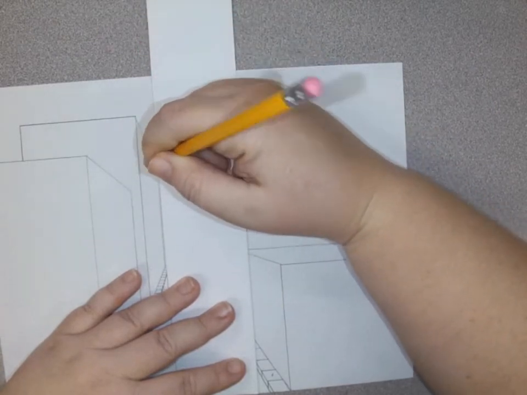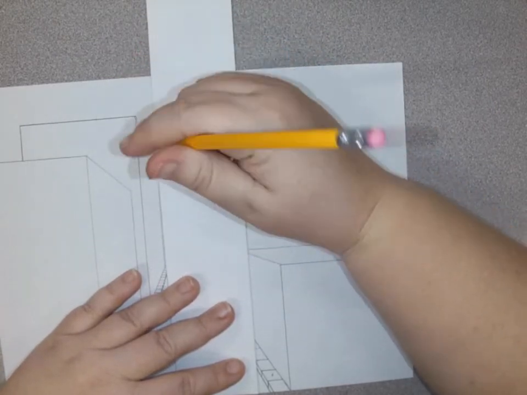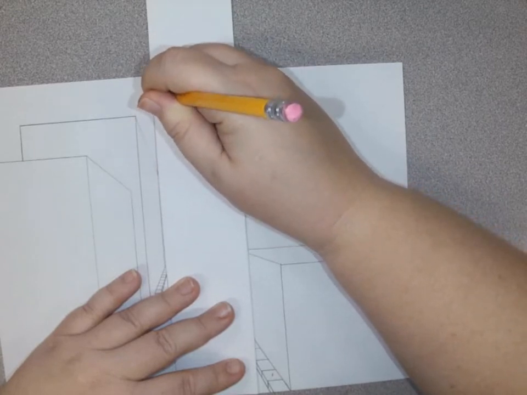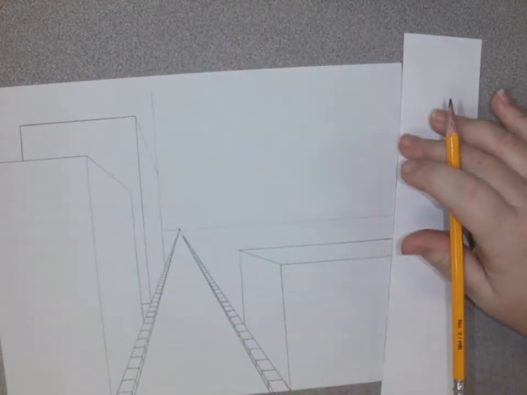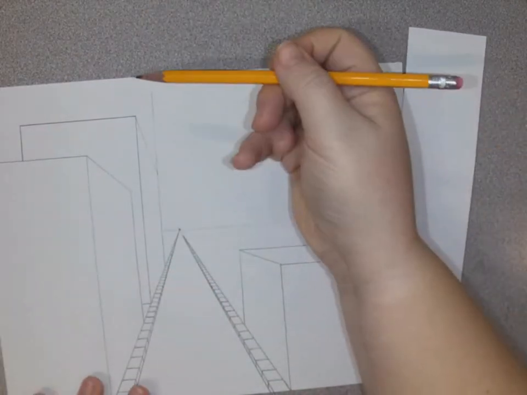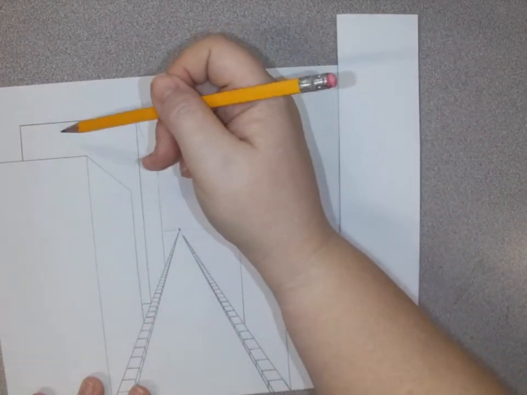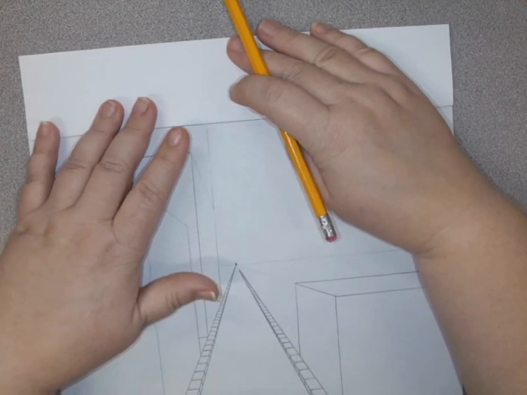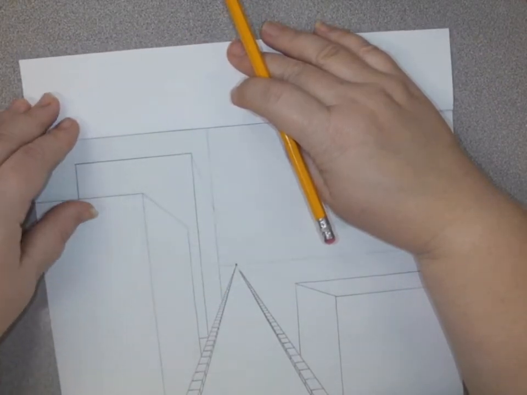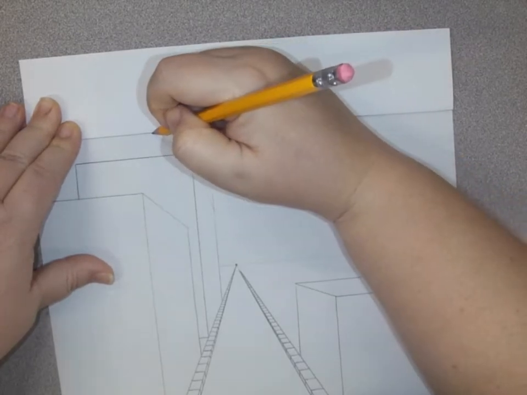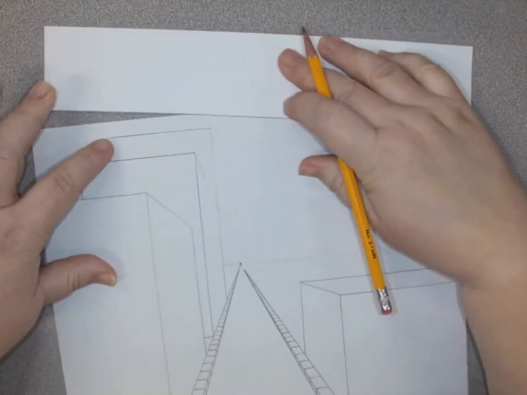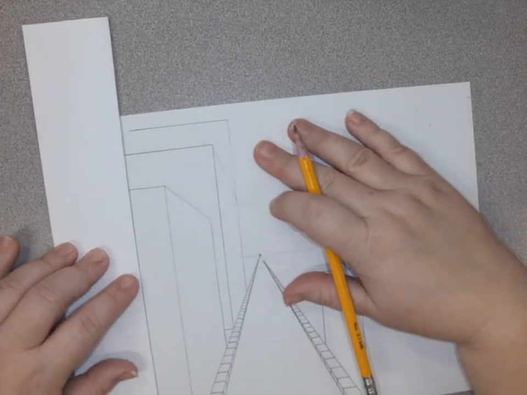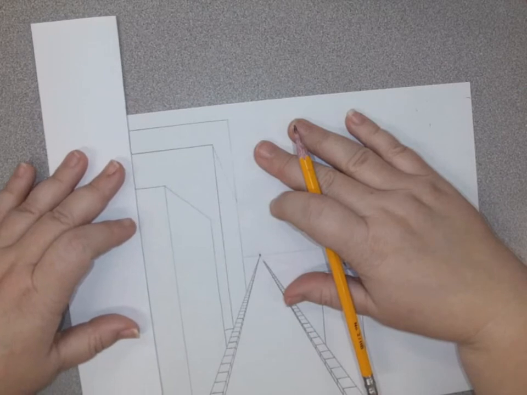All right, so same idea. I'm going to draw my line across, and I'm going to end about a little bit more than halfway over on that other building. Okay, so I'm going to draw this across, and I'm going to stop right about there. Okay, so now straight line up and down to end the side face of the building.